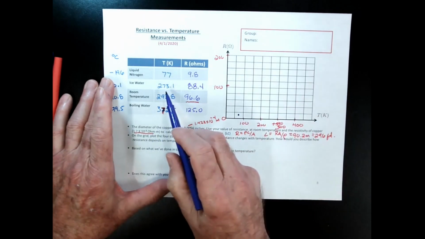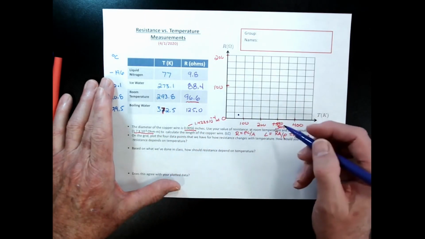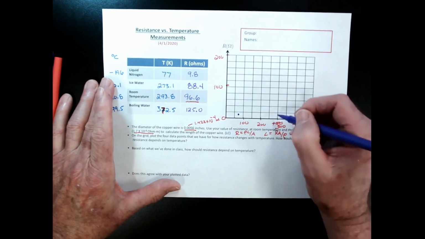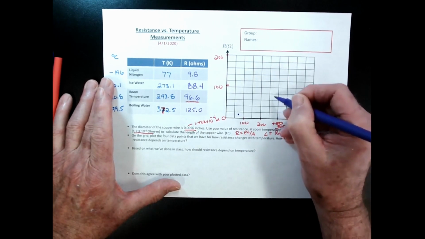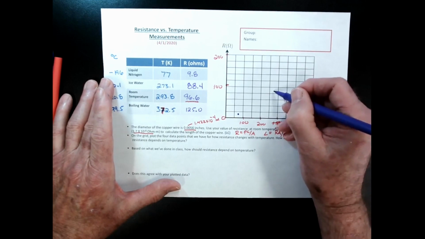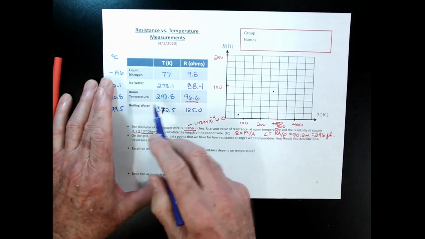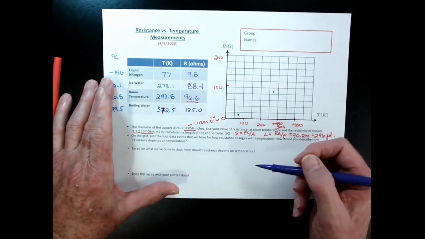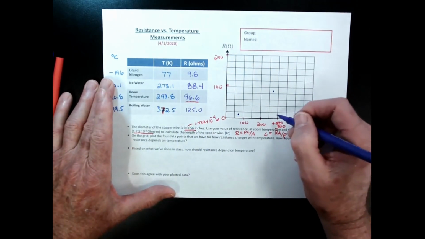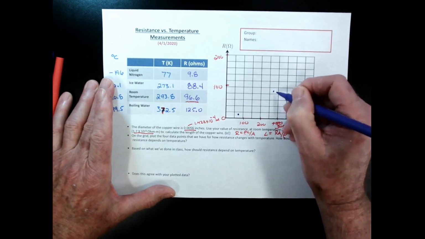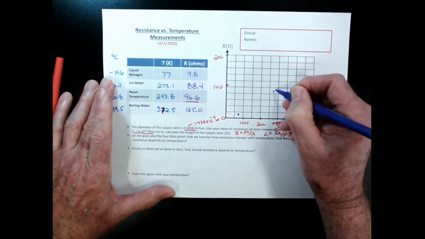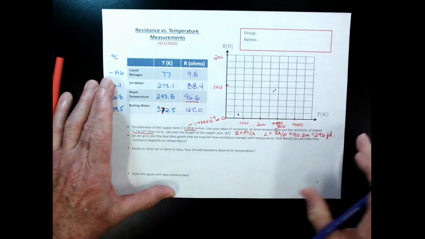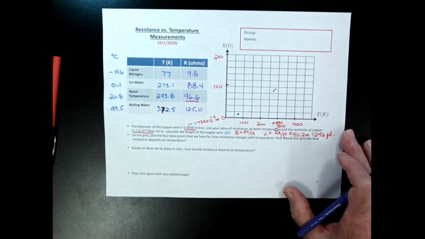For the ice water, we're at 273 Kelvin and about 88 ohms. So 273 is right about here. This is 80. We're almost to 90, so right about there. Room temperature is 294 Kelvin and almost 97 ohms. So 294 is right about here, and about 97 ohms. There's not a big difference between the ice water temperature and the room temperature.